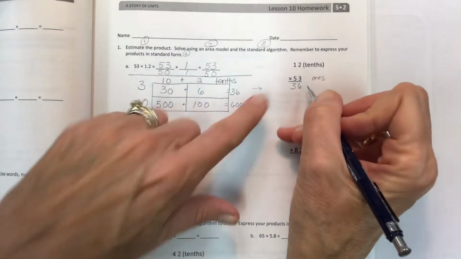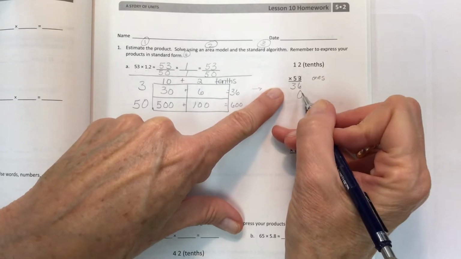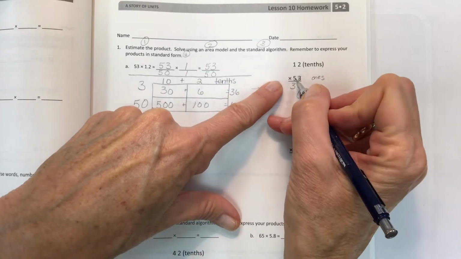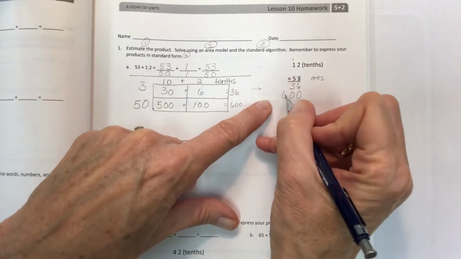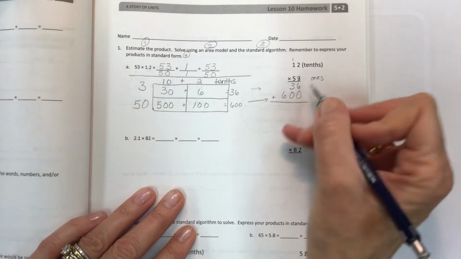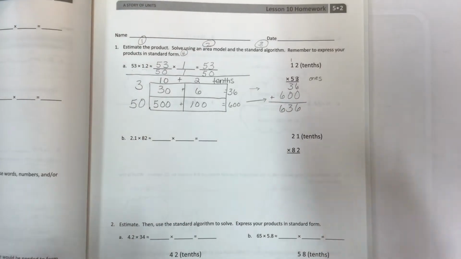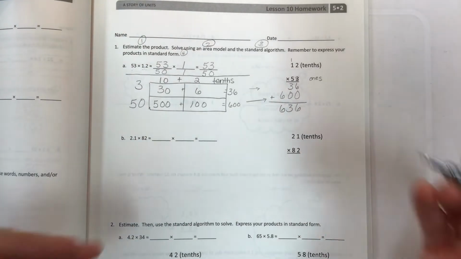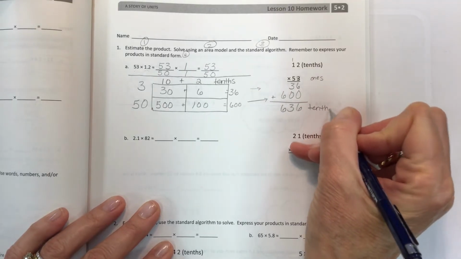And so at the bottom, for our second partial product, done here, so move over just like you would in a regular problem. 5 times 2 being 10, carry the 1. 5 times 1 is 5 plus 1 is 6. So we've got our second partial product there. And add these. So we have 636, but what? So tenths times ones is tenths.